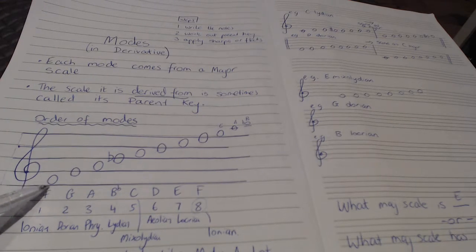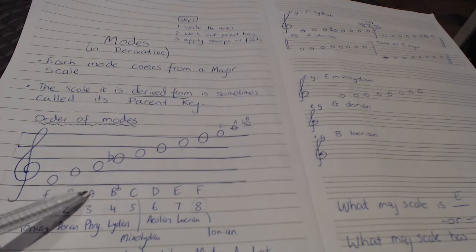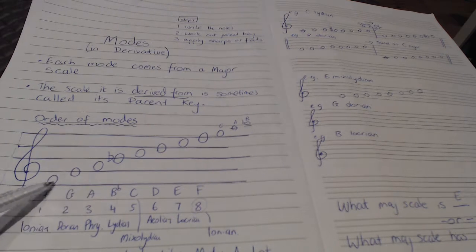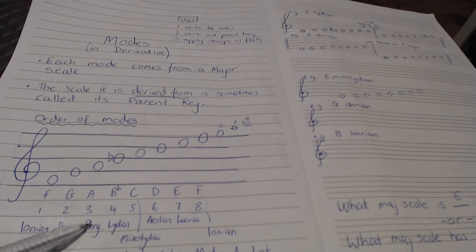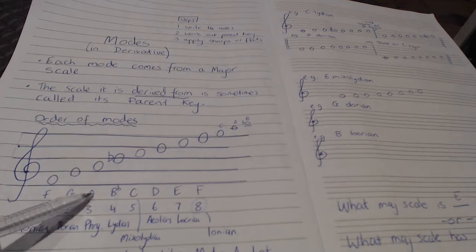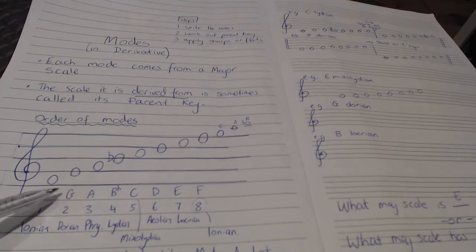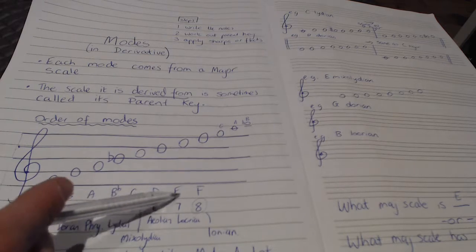One more example: if I was playing the F major scale, but I started and ended on the note A, or the third note, that would give me the Phrygian sound, so I would be playing A Phrygian. And so on and so forth. This gives me the order of modes.